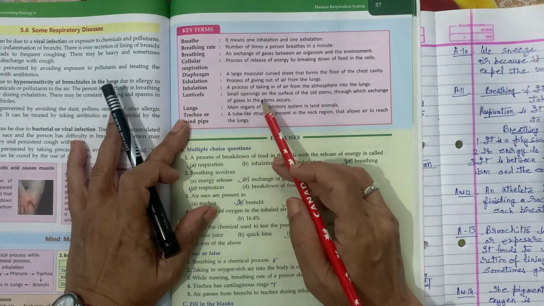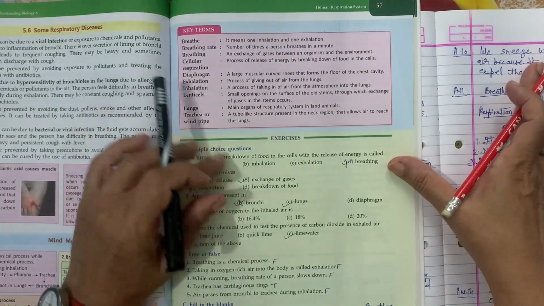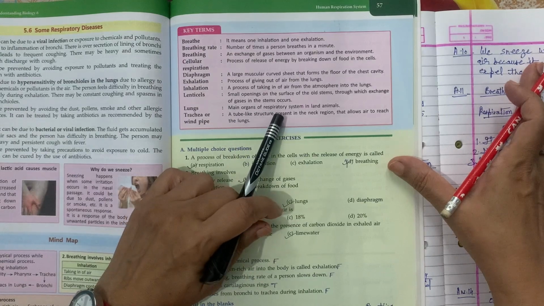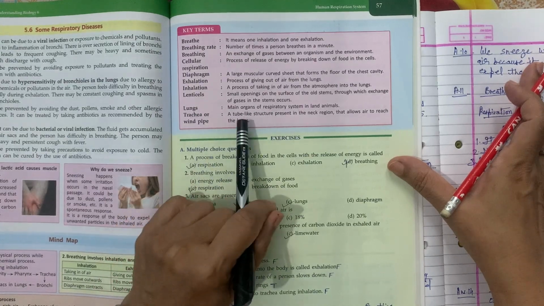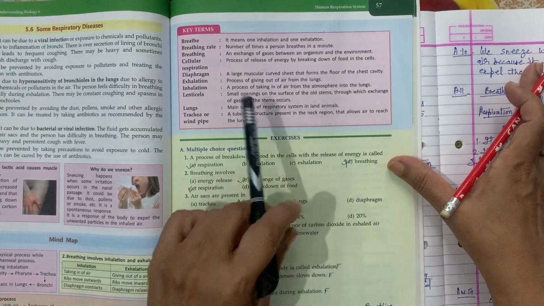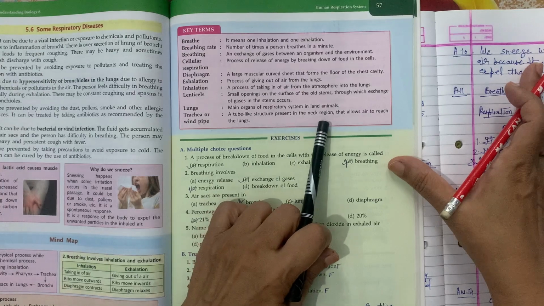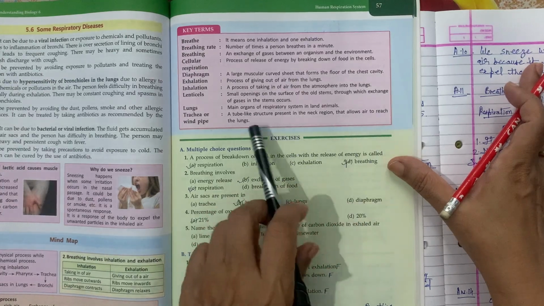Lenticels: small openings on the surface of old stems through which exchange of gases in the stems occurs. Lungs: main organs of the respiratory system in land animals. Trachea: a tube-like structure present in the neck region that allows air to reach the lungs.